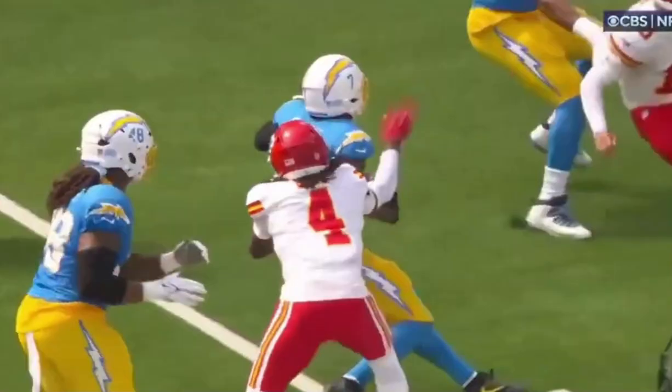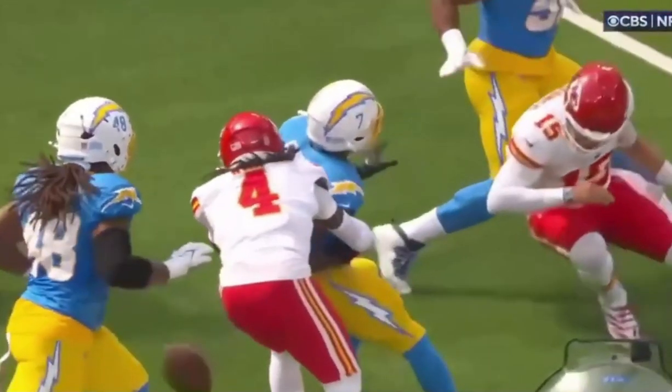On Sunday's game between the Chiefs and the Chargers, Patrick Mahomes had just thrown an interception on the play, and number 4 here, Rashee Rice, the receiver, is coming back to make a play on the defender, while number 15 here, of course, Patrick Mahomes, is also trying to make a play on the defender. So, of course, Mahomes is the quarterback. He's not really an experienced tackler.